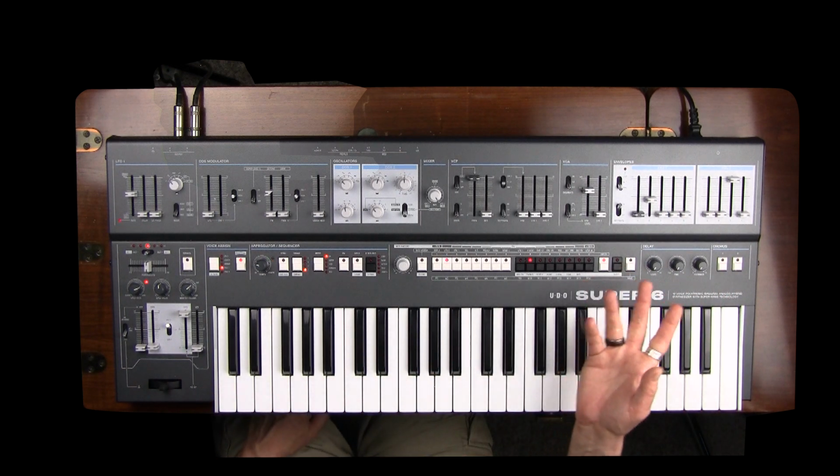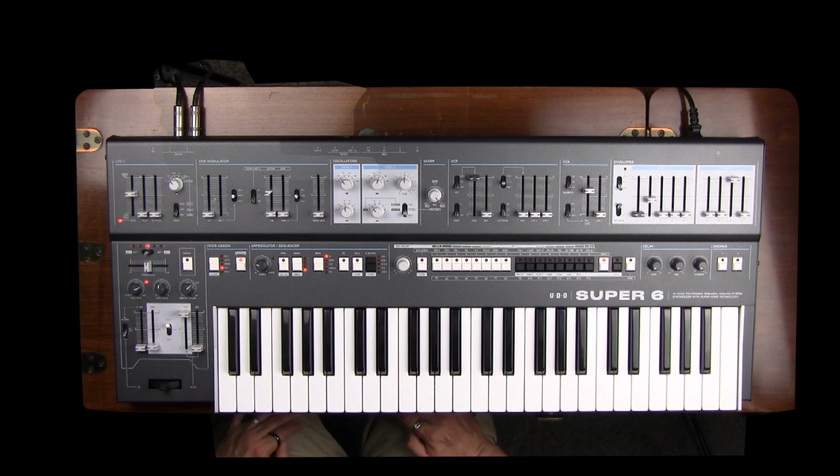So I have this little ridiculous thing going on where the attack of envelope 1 is causing the frequency of these oscillators to jump at first.